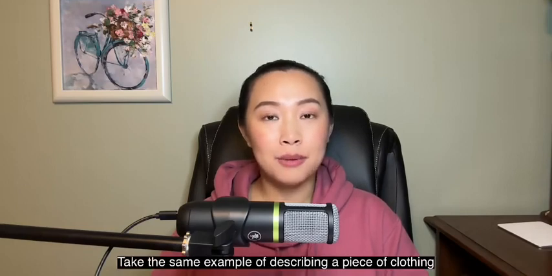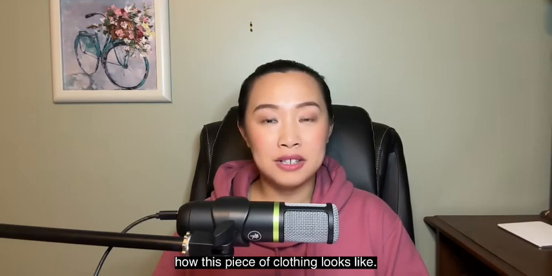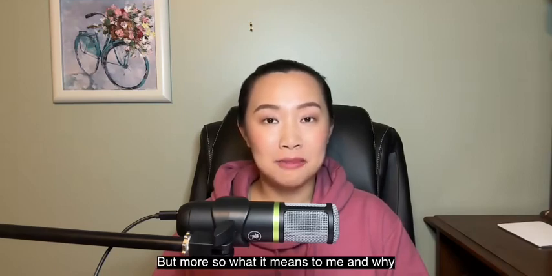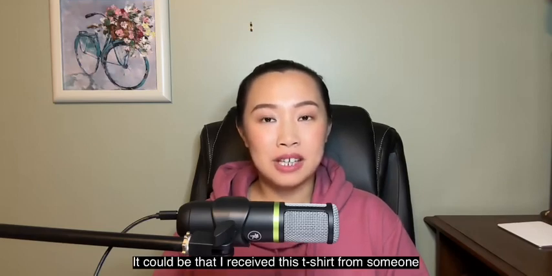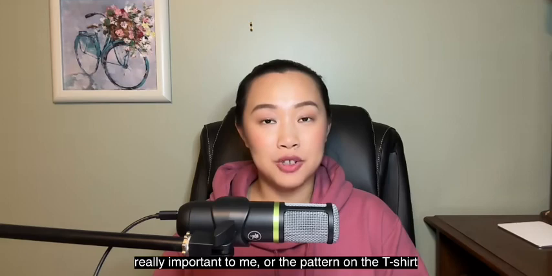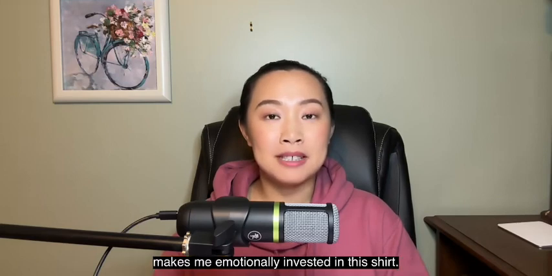Take the same example of describing a piece of clothing that I enjoy wearing. What matters most in my description is not so much how this piece of clothing looks, but more so what it means to me and why I like it so much. It could be that I received this t-shirt from someone really important to me, or the pattern on the t-shirt has special meaning for me, or any other reason that makes me emotionally invested in this shirt.